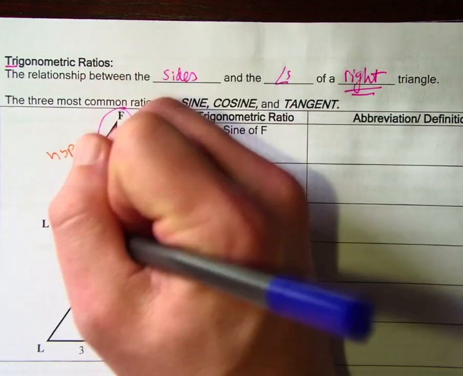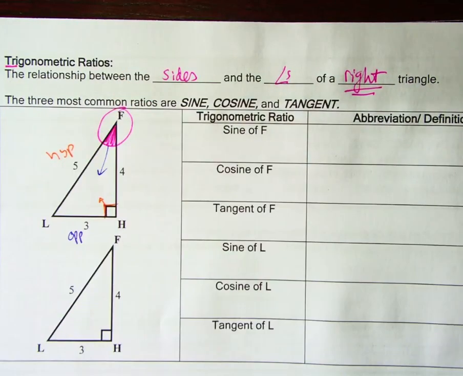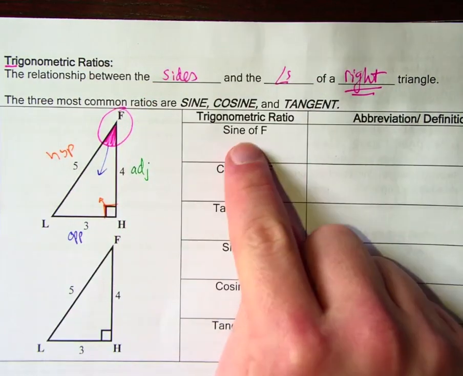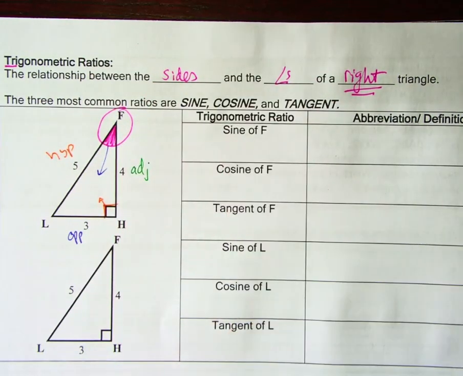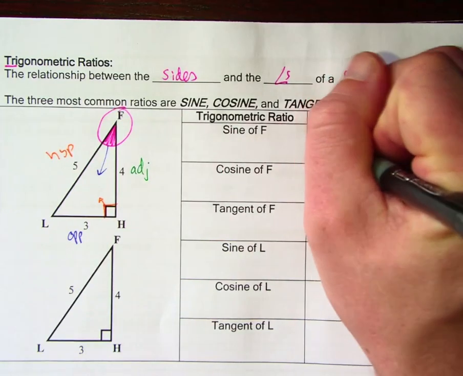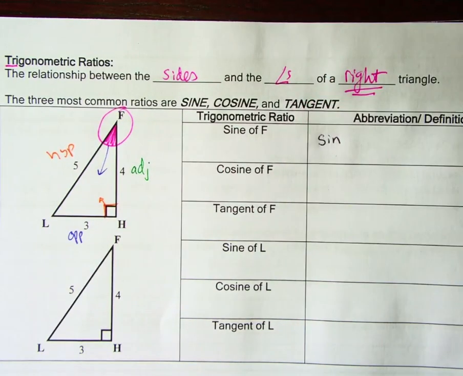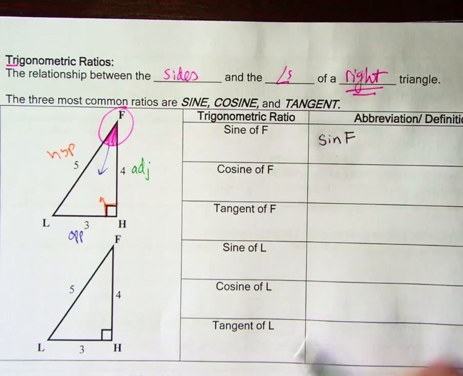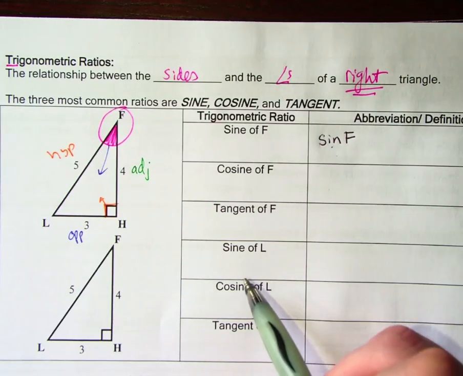My opposite is across the way here. My adjacent will be here. Now once you've done that, sine, we actually are going to abbreviate it. And we abbreviate sine this way. S-I-N. We don't say sin, we still say sine. And then we just put the capital letter F. Sine of F is how you read that out loud.